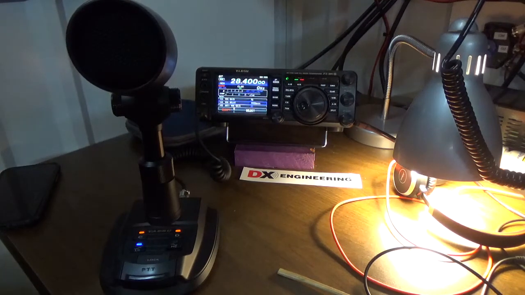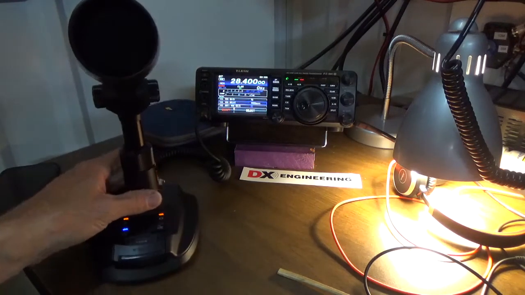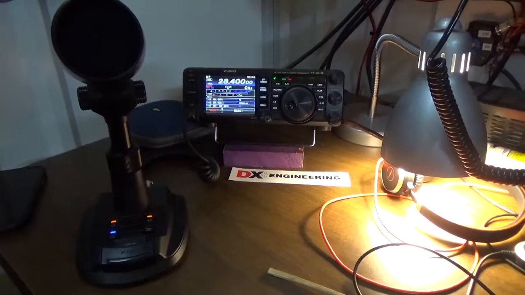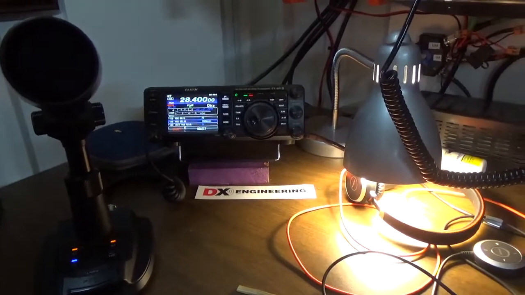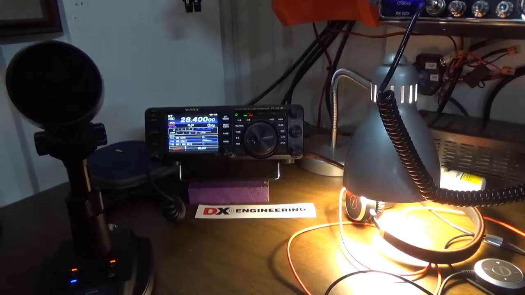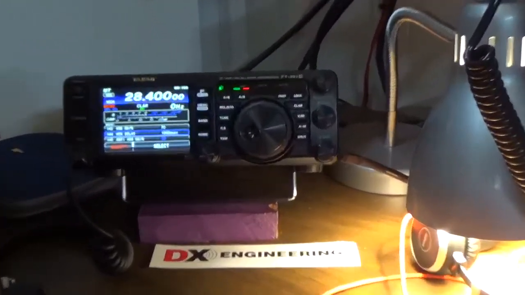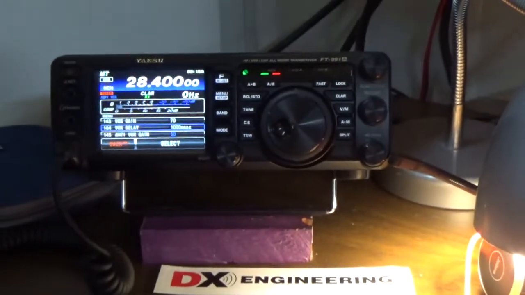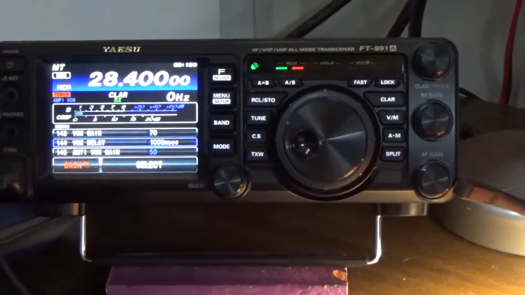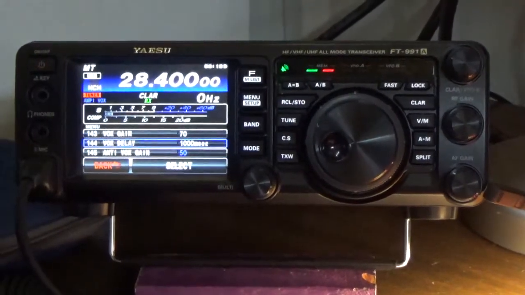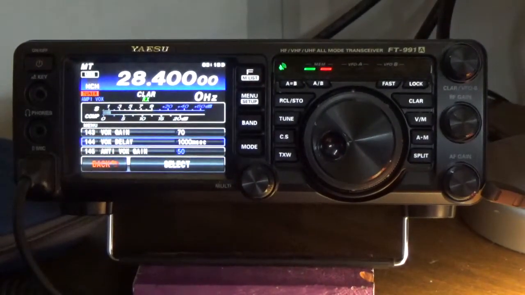The radio also has the ability to have a foot switch. Instead of working a PTT button per se, you can have a switch on the floor that you can press, and just press your foot on the foot pedal and you're in transmit mode.